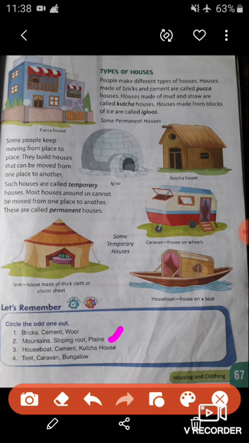Now the third set of words: houseboat, cement and kacha house. So students, here you have to circle cement, because houseboat and kacha house are examples of types of houses, and cement is a material that is used to build a house. So you have to circle cement here.